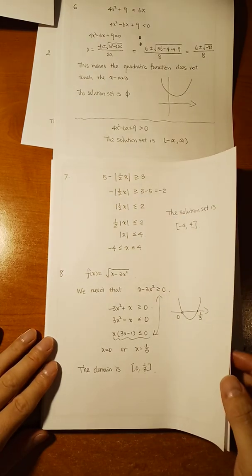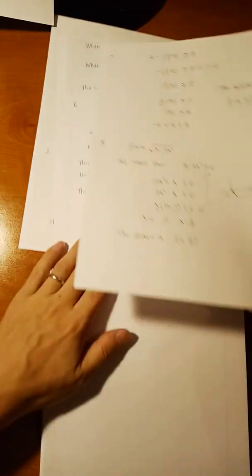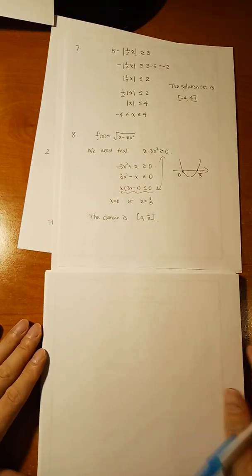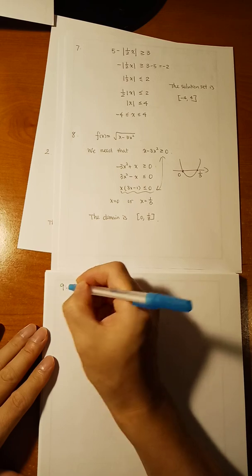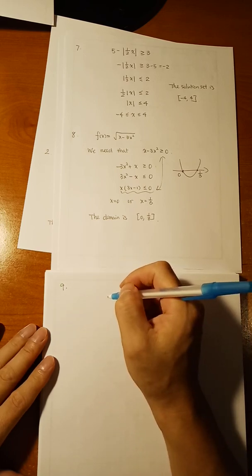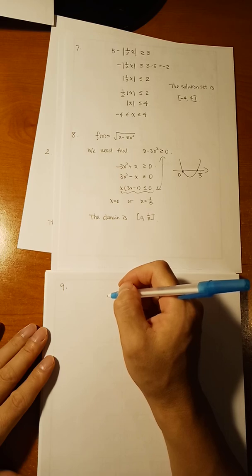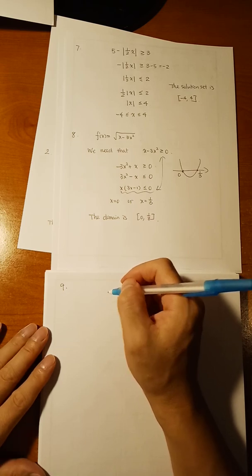Okay, number 9. A candy store sells boxes of candy containing caramels and creams. Each box sells for $12.50 and holds 30 pieces of candy.